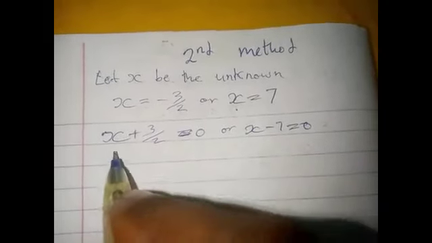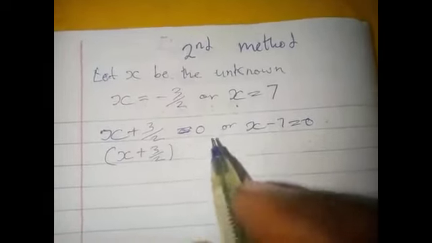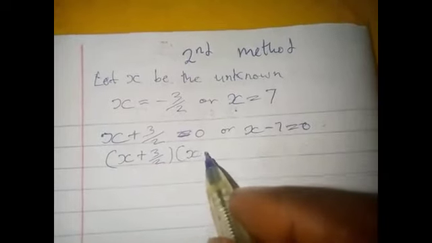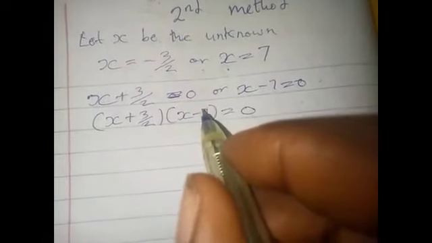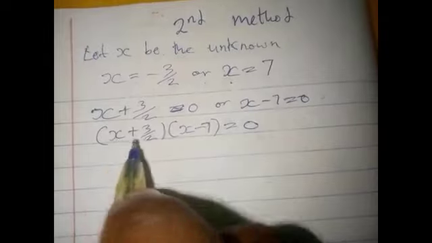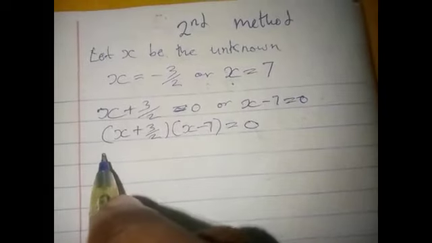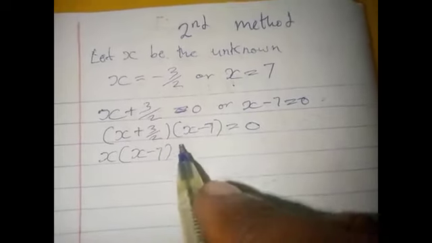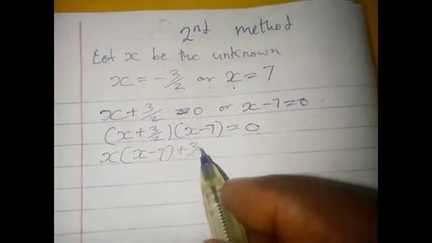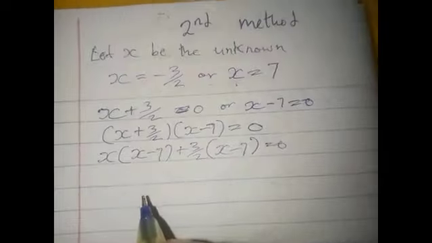So we just take this, put it in a bracket, take this, put it in a bracket. So I will now have bracket x plus 3 all over 2, close the bracket, then open the bracket, x minus 7, close the bracket, all equal to 0, right? So we now have this. So what do we do now? You take this, multiply the whole of this bracket. Likewise, you take this and multiply the whole of this bracket. So now we write this as x bracket x minus 7, close the bracket, plus 3 over 2 bracket x minus 7, close the bracket, all equal to 0.